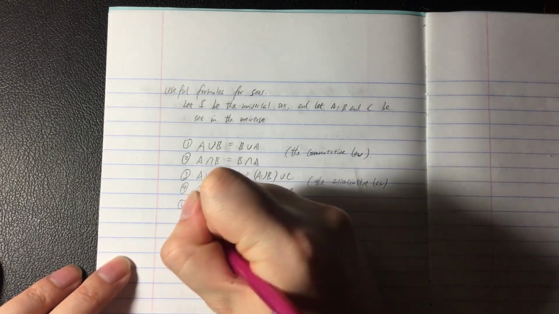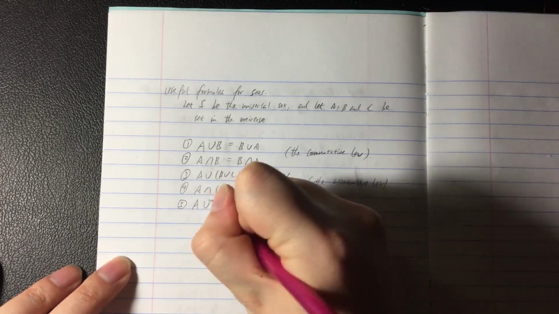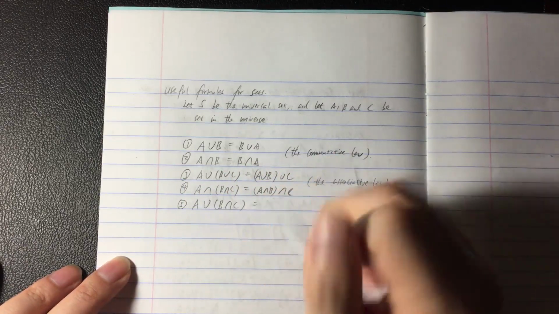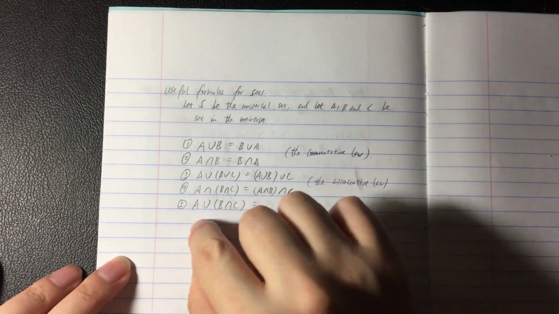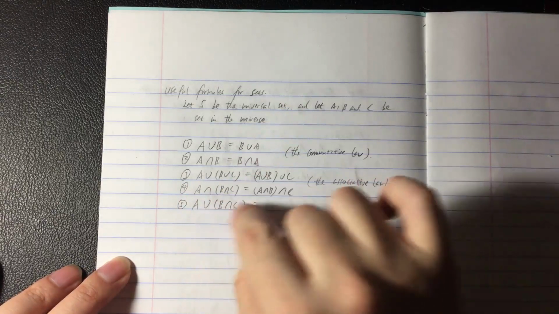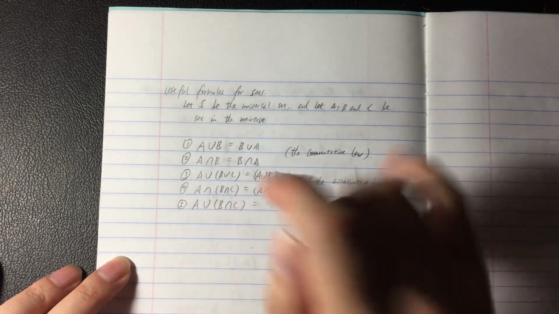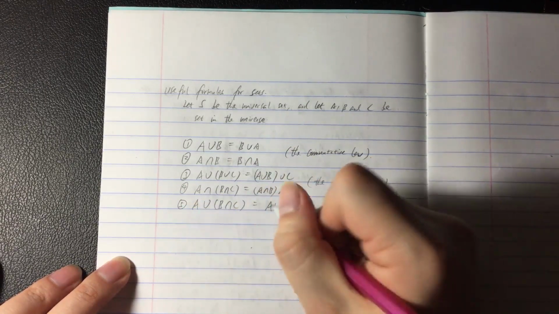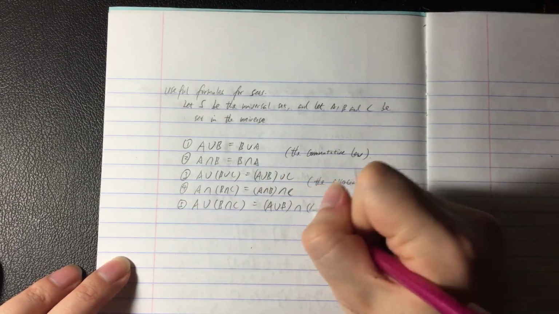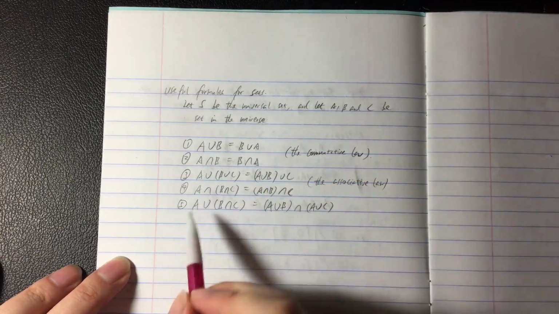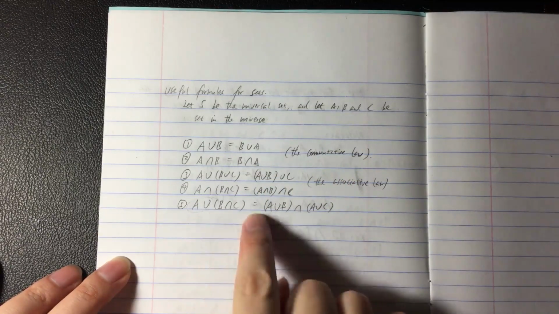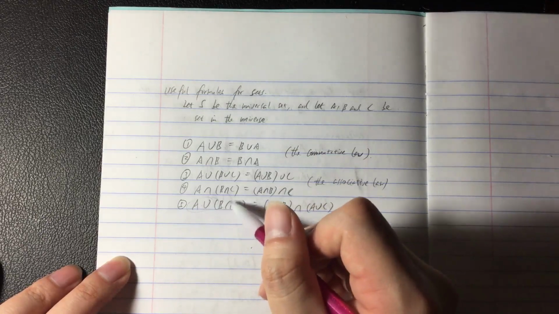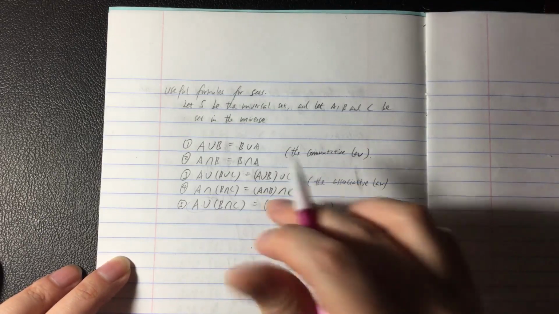Next one. A union (B intersection C). If the operations inside and outside the parentheses are different, we apply the distributive law. A union (B intersection C) can be written as (A union B) intersection (A union C). I distribute A to both of them. The operation in the parentheses becomes the operation in the middle of these two sets.